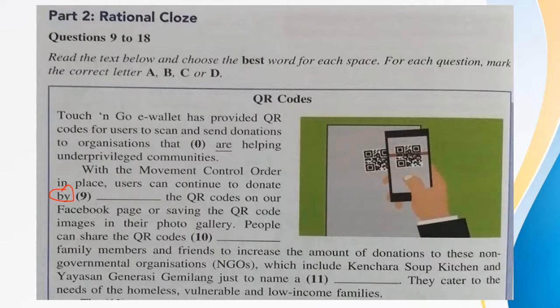What do you think is the answer for question number 9? Yes, it is D, scanning. Can you please circle the correct answer here. Users can continue to donate by scanning the QR codes on our Facebook page or saving the QR code image in their photo gallery. So remember, after the preposition by, it is followed by verb plus ing.